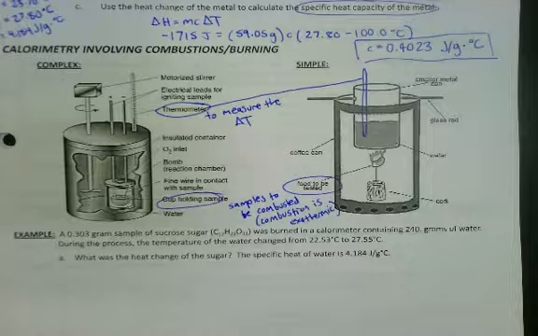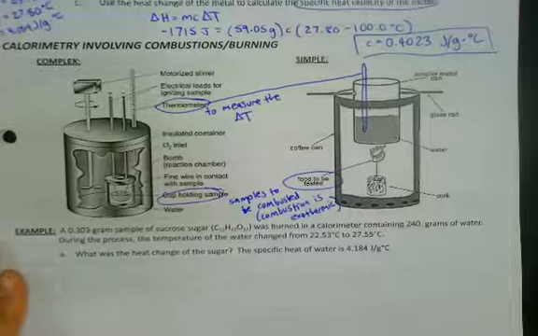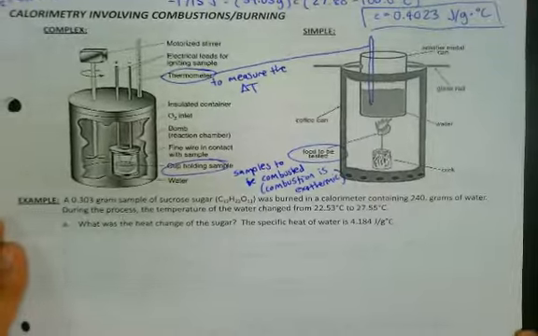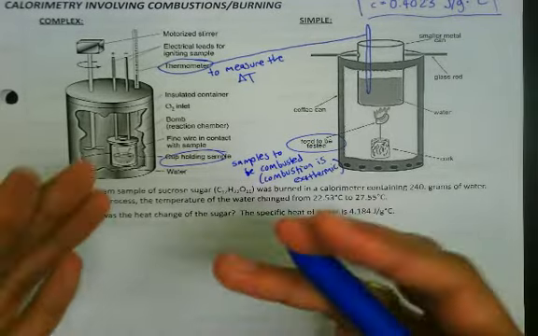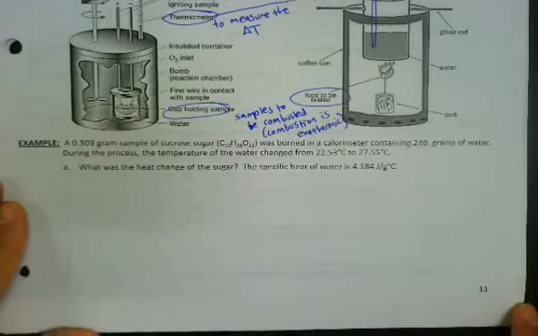So that's what the thermometer is there for. And a very similar concept in that we're going to want to measure the final and the initial temperature of the water in order to make some assumptions about what's going on with the reaction or the process. In this case, it's a reaction, combustion reactions.